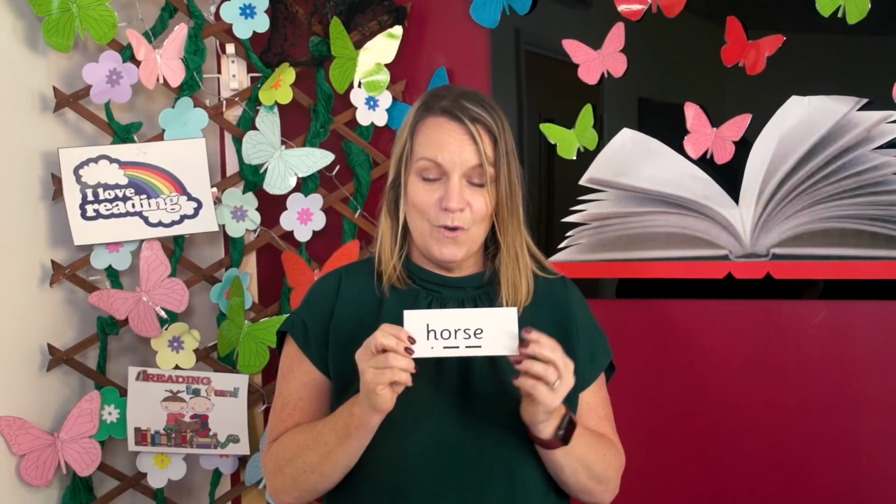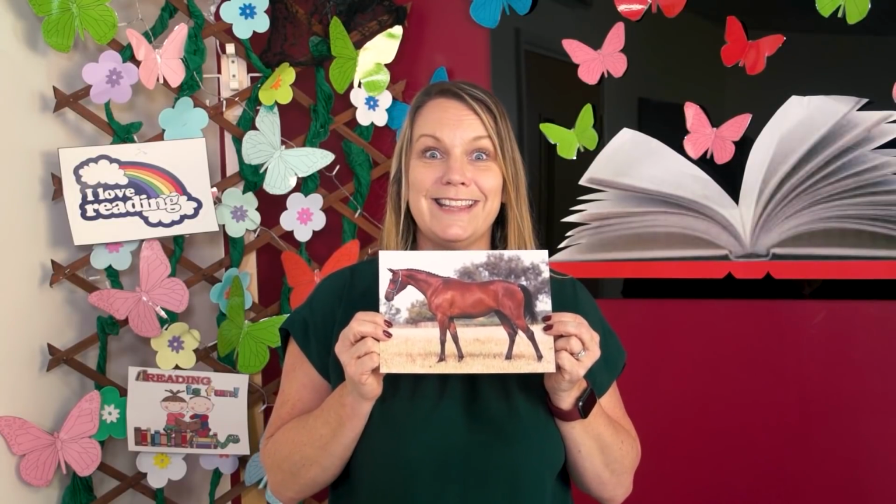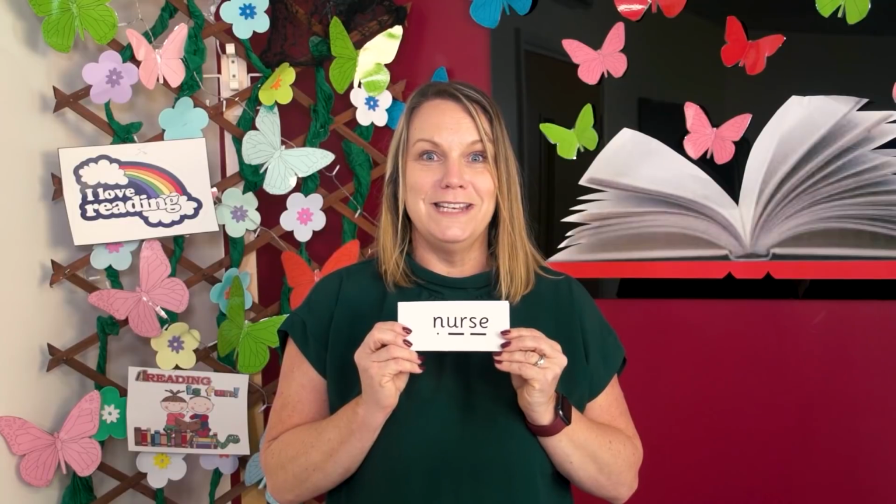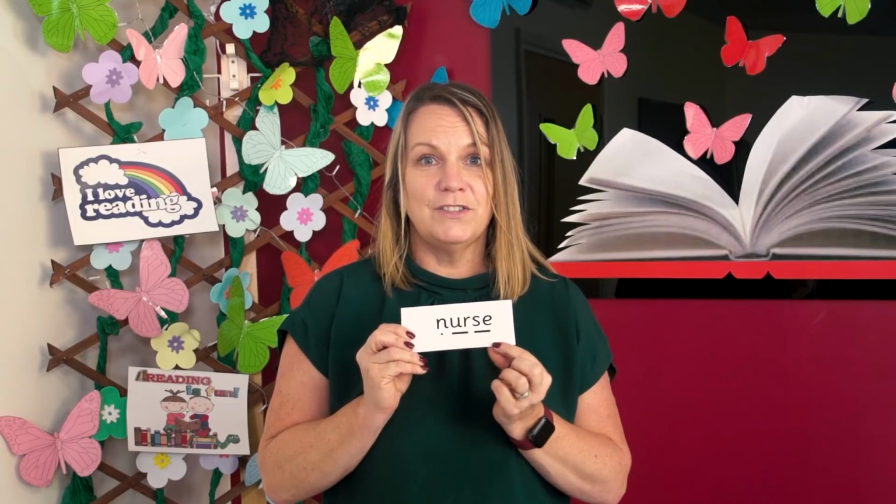Horse. Horse. Can you remember our horse from earlier? I saw a beautiful horse just like this standing in the field the other day. Right, are you ready for our next word? Read each sound, then blend. N-u-s. Nurse. If you are poorly, a nurse can help you feel better. This nurse looks like she's really helping this little girl to feel better.